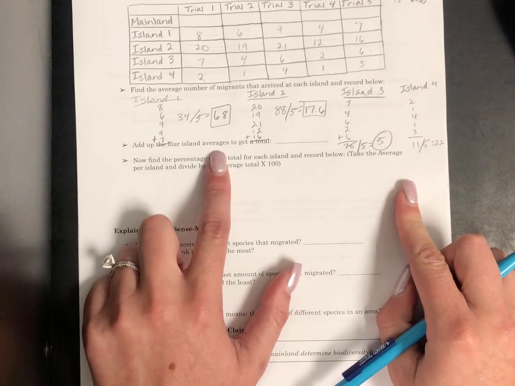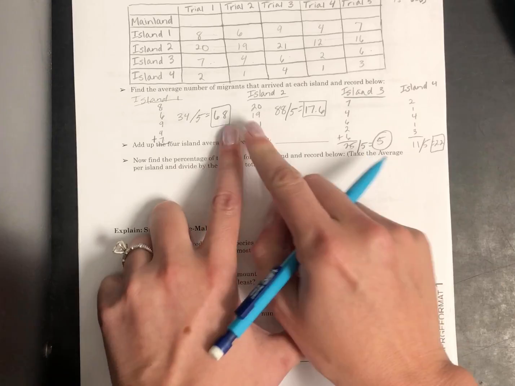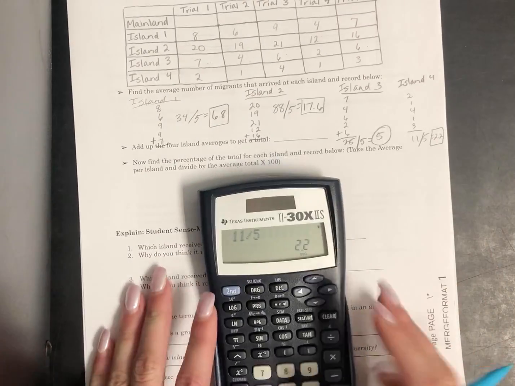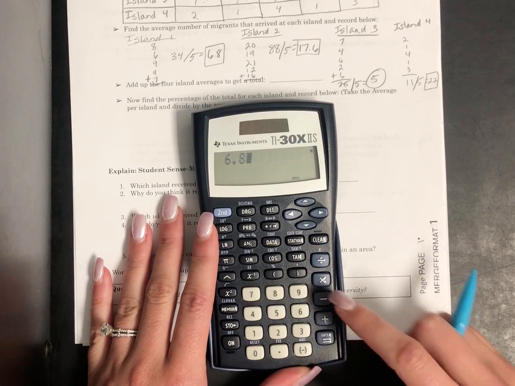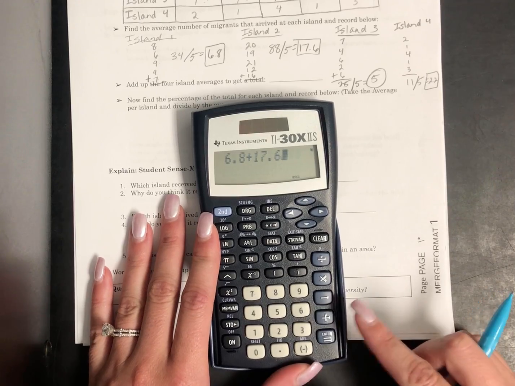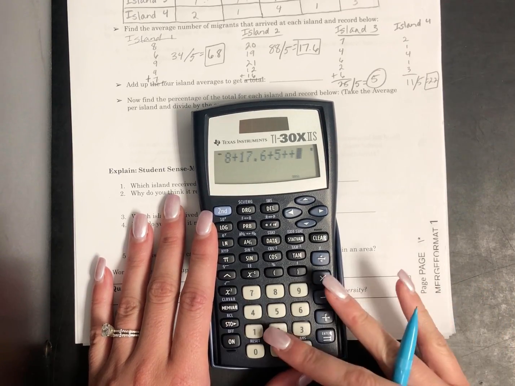So this part here, all it's asking you is to add up the averages of each island. So we have 6.8, 17.6, 5, and 2.2. So we're going to add 6.8 plus 17.6 plus 5 plus 2.2.